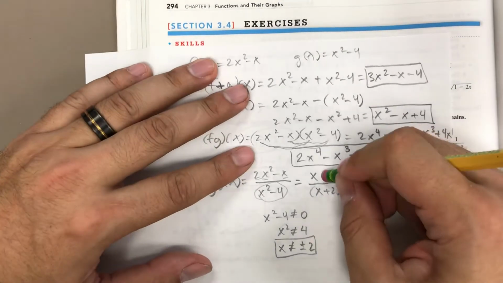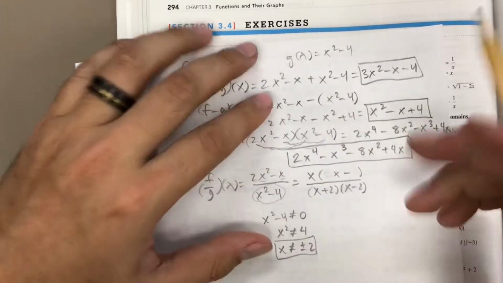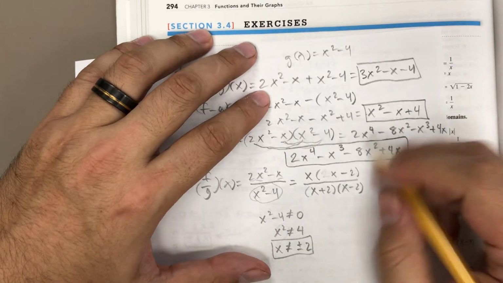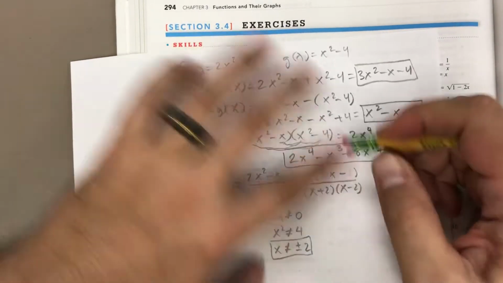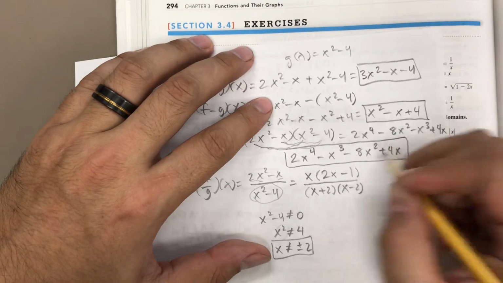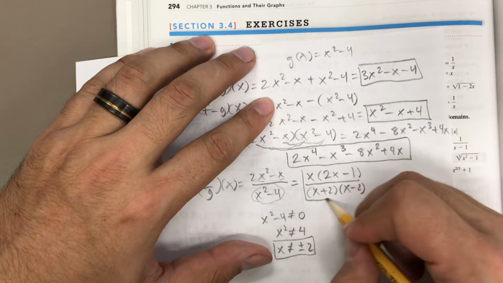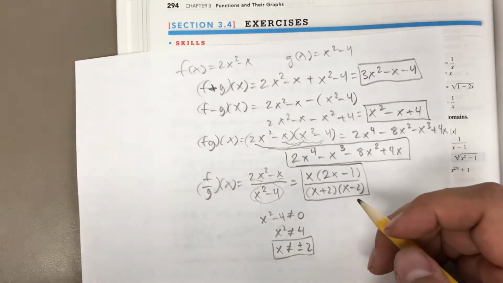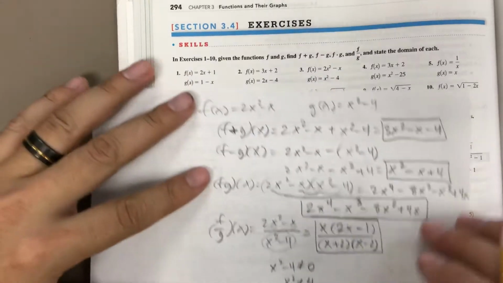Every now and then you'll end up with something like this, where the x minus 2 is on the top too, so you can cancel them out. But in this particular case, it doesn't work out, so we just leave it as is, because nothing cancels out in the top or the bottom, and that's our division operation. Okay, so that's number 3.